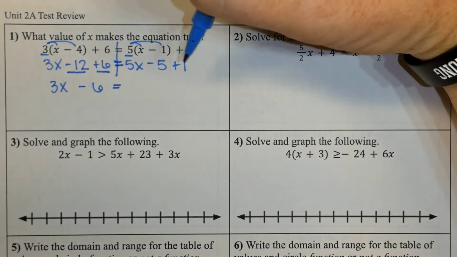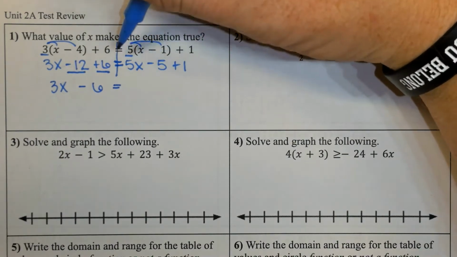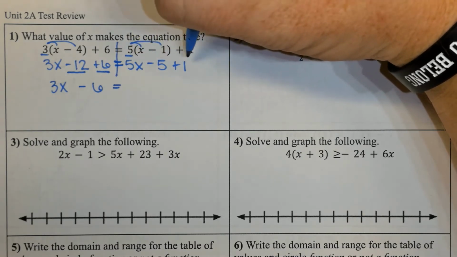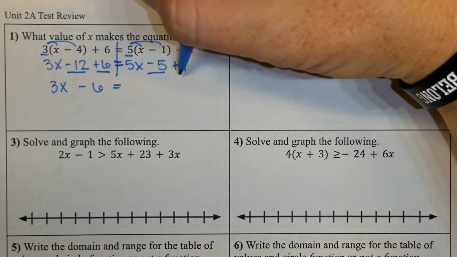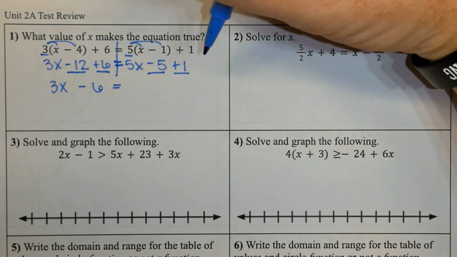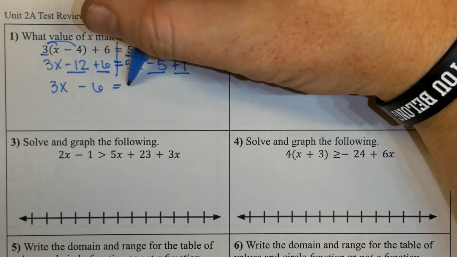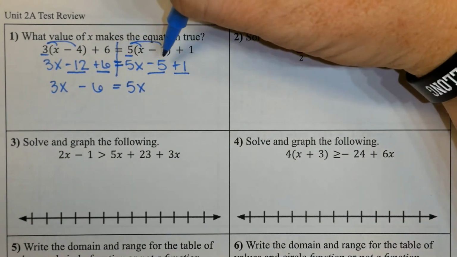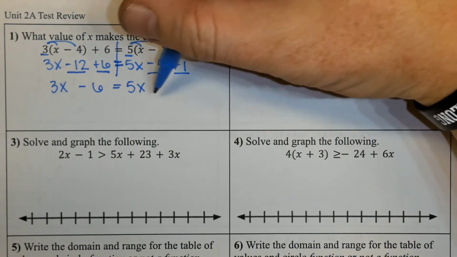There's my equals. On my right side, if I draw my line, on the right side, I also have 3 terms, right? I have an x, a number with no x, a number with no x. So I can combine my 2 numbers with no x. So my 5x does not change. I can't combine that with anything. And I can do negative 5 plus 1. You get negative 4.